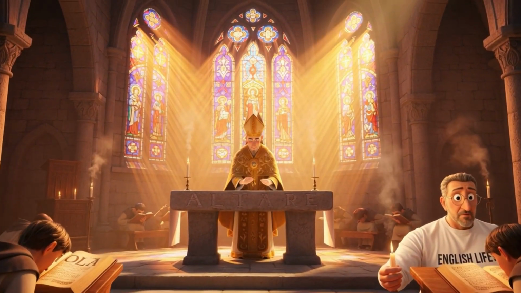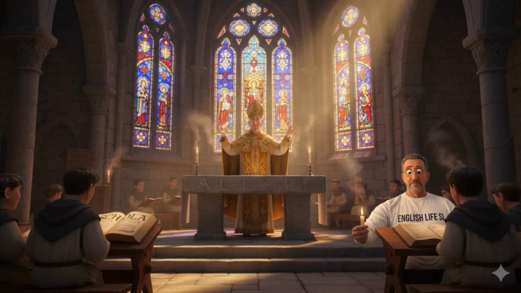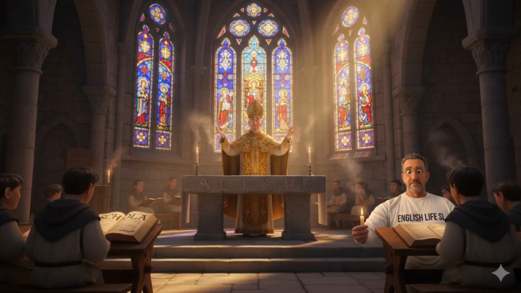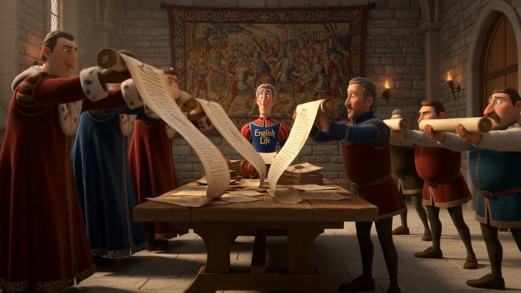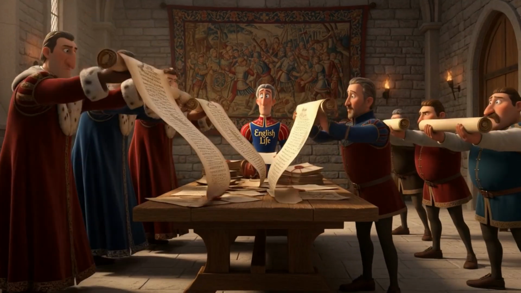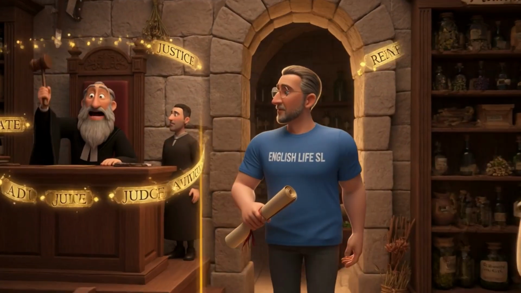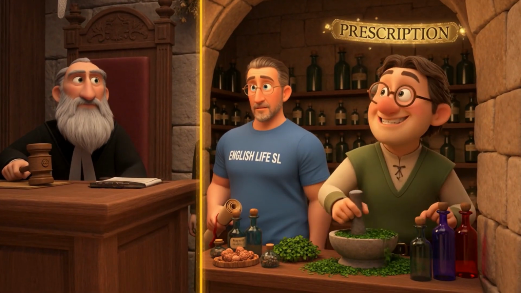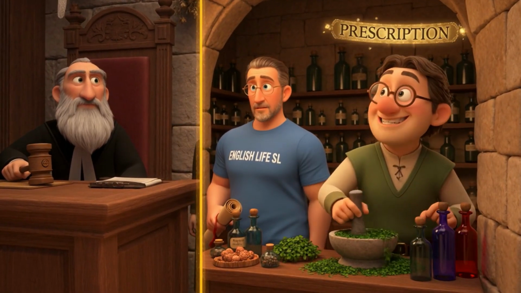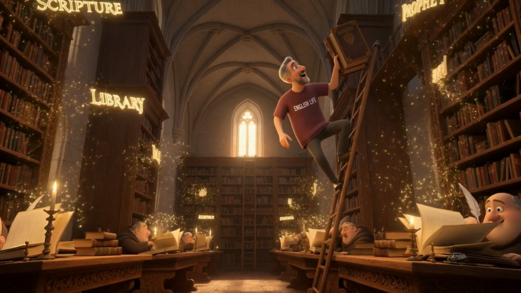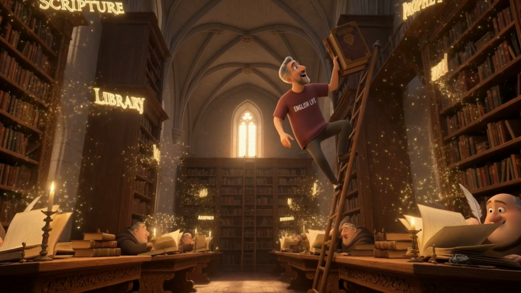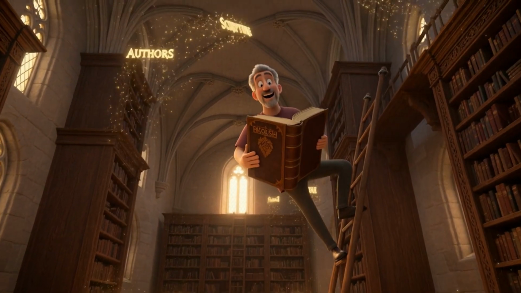The Christianization of Britain introduced extensive religious vocabulary. Bishop from episcopus, priest from presbyter, altar from altare, and school from schola. During the Middle English period, from 1150 to 1500, the Norman conquest established Latin as the language of administration, scholarship, and religion. Legal terms such as justice, judge, jury, and advocate entered English. Medical vocabulary expanded with words like medicine, remedy, infection, and prescription. Theological and scholarly terms also flooded in: scripture, prophet, miracle, monastery, author, library, and lecture. Latin was reshaping the very fabric of English vocabulary.